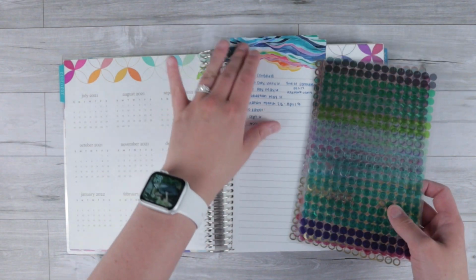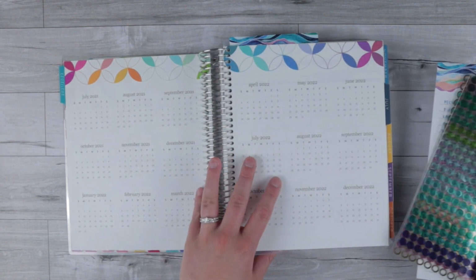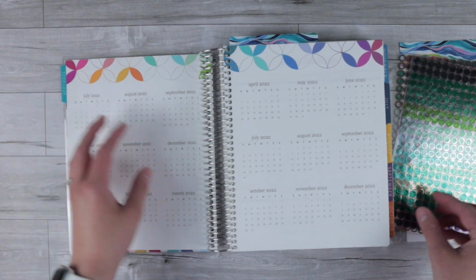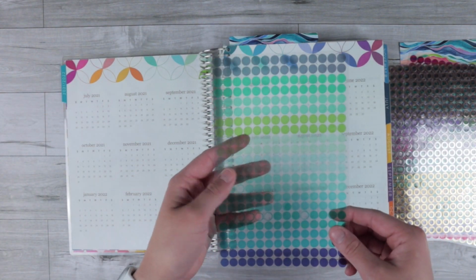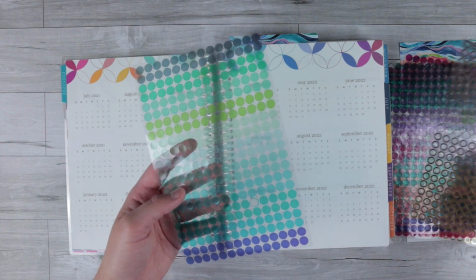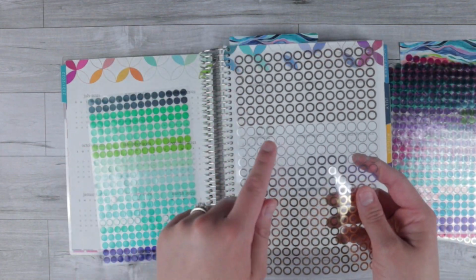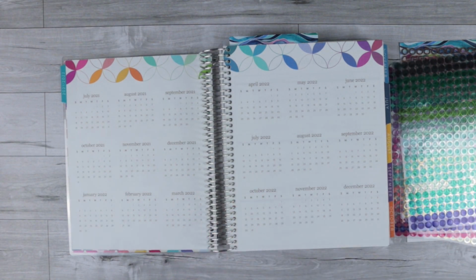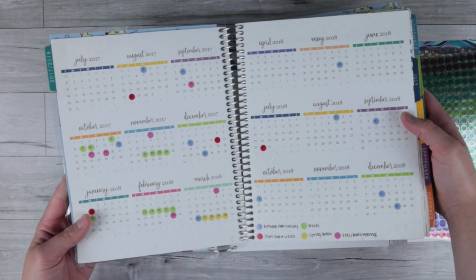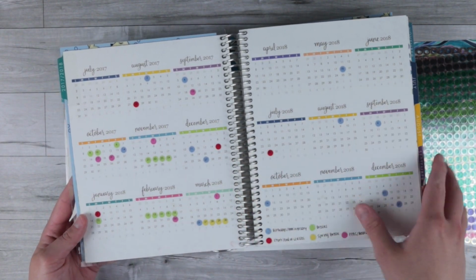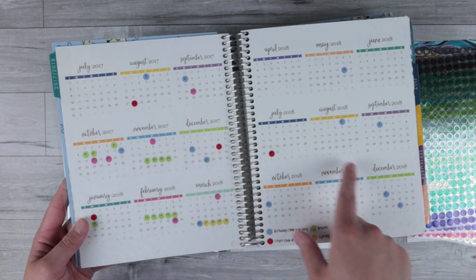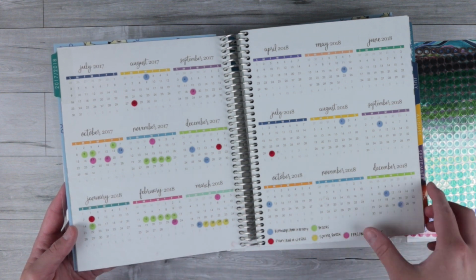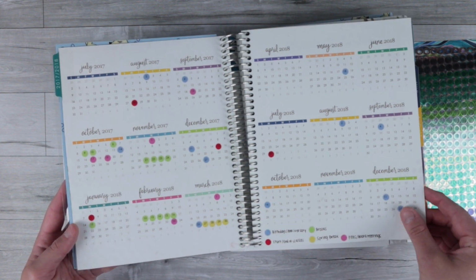The first thing that I like to set up is this page. This is the full year overview, and I like to use these little transparent dots. I have so many of these because I've gone through them. I have done this in the past. Here's an example of how I've done it: a big throwback, my 2017-18 planner. This is the best example to show you what I have done in the past with it.